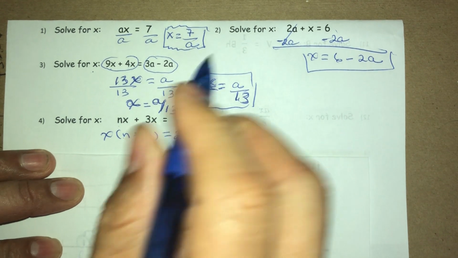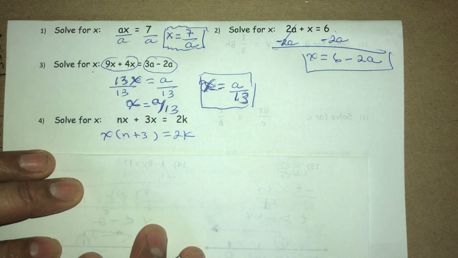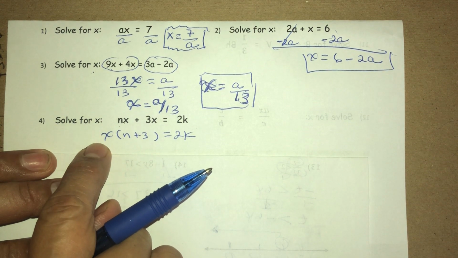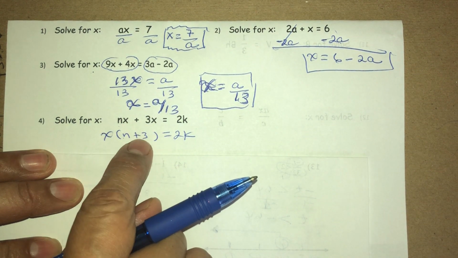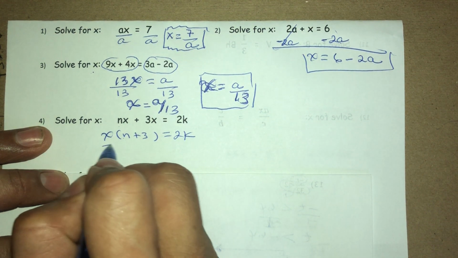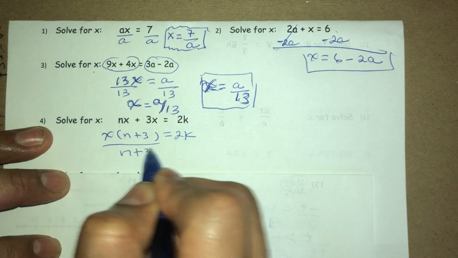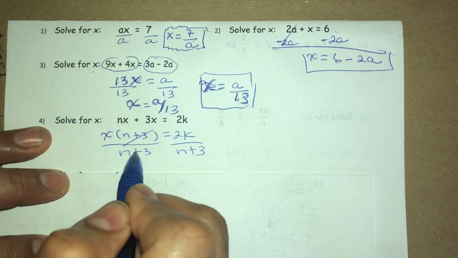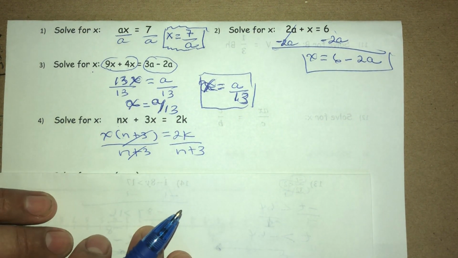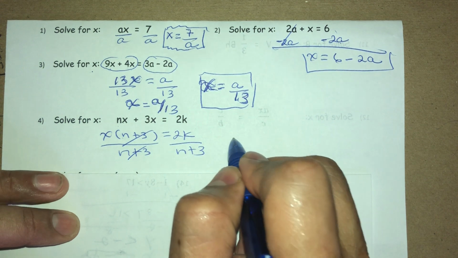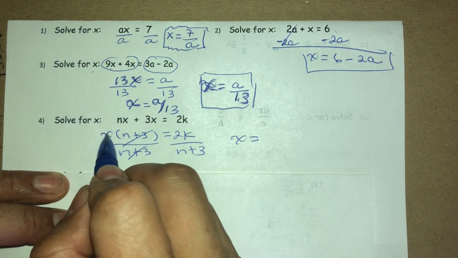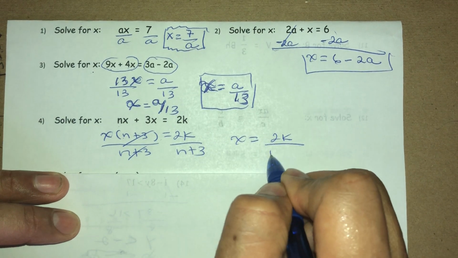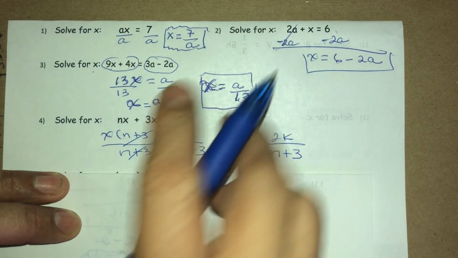Equals 2k. So now, because I want to leave the x alone, and the x is being multiplied by this, what I'm going to do is divide both sides by n plus 3. Okay, so this n plus 3 and the n plus 3 cancel out. So my answer is x equals, okay, because I have the x left, 2k divided by n plus 3.